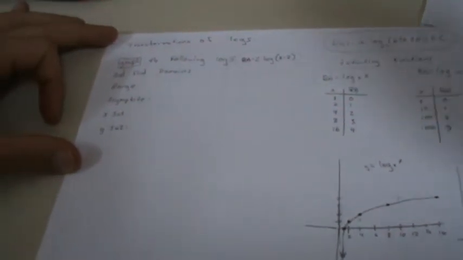So here's an example question that you might see on a test. Graph the following log.